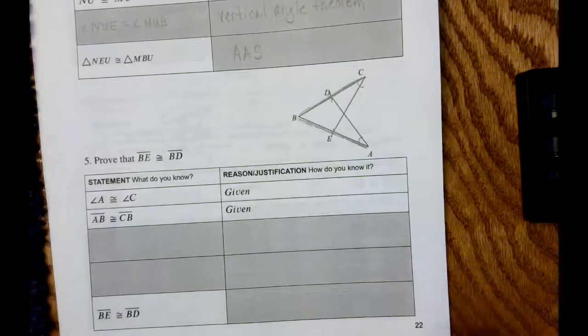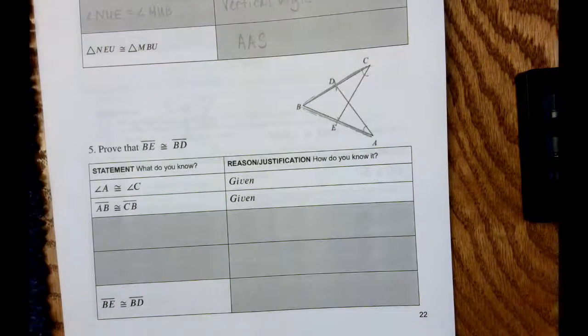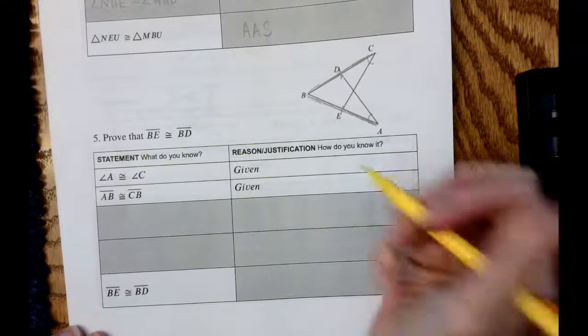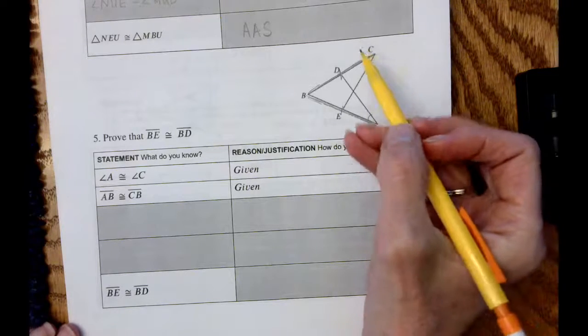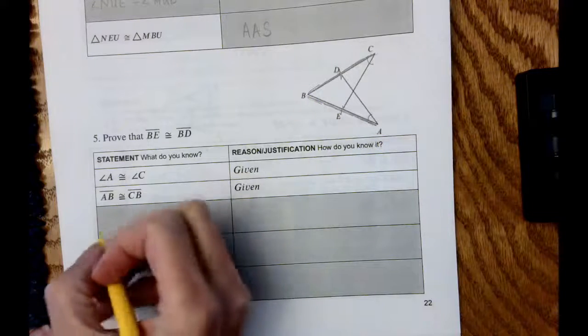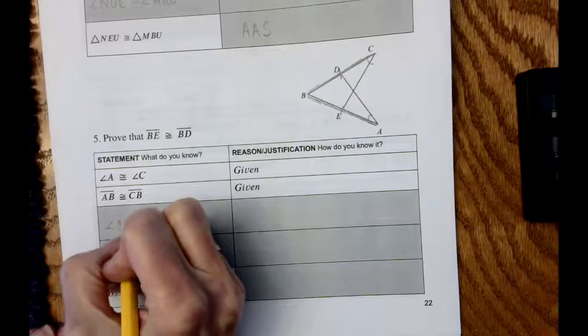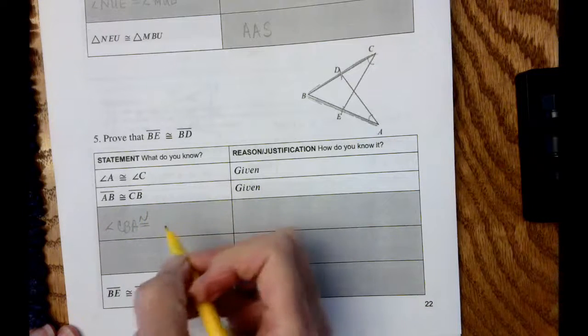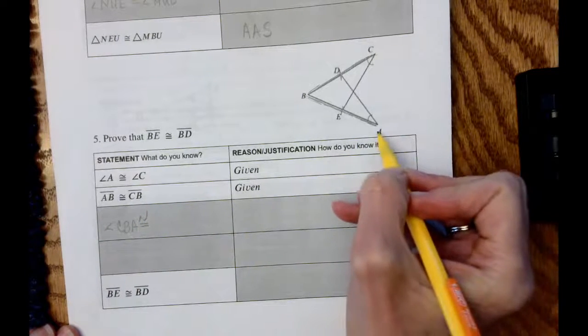So now that we've got the given, we need to figure out a couple other statements, starting with the fact that angle CBA is congruent to angle ABC.